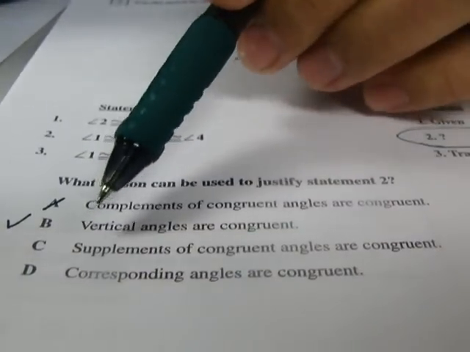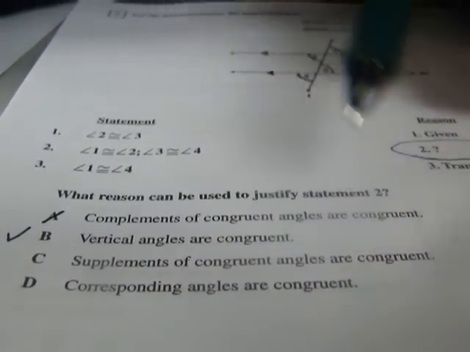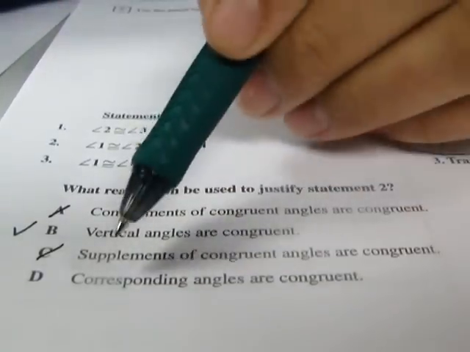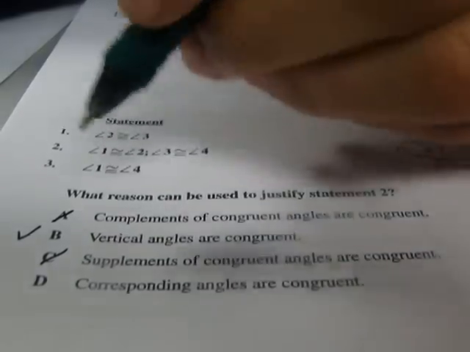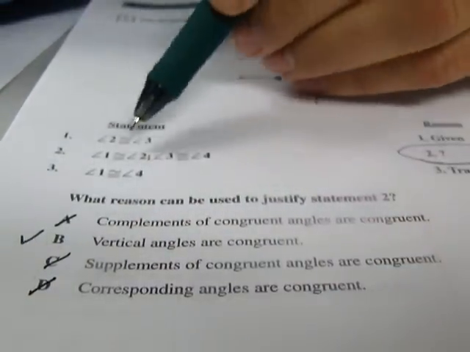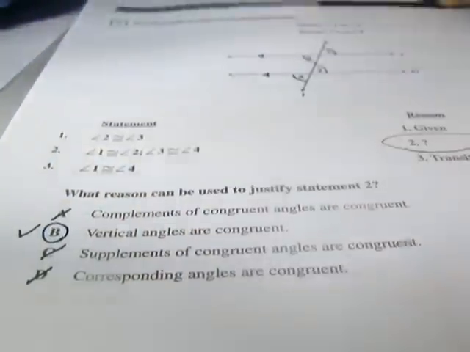Let's just check the others to see if there's something better. Supplements of congruent angles are congruent, not relevant. Corresponding angles are congruent, also not relevant considering the statement. The statement says 1 and 2. 1 and 2 are congruent because they're vertical angles. 3 and 4 are congruent because they're vertical angles. Therefore, vertical angles are congruent is our answer, B.